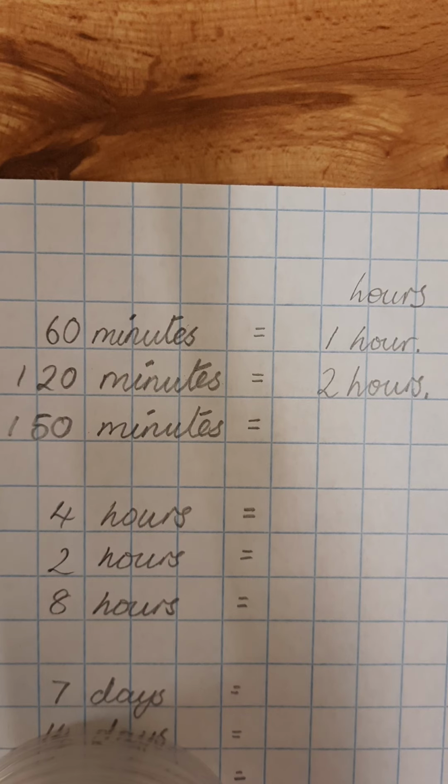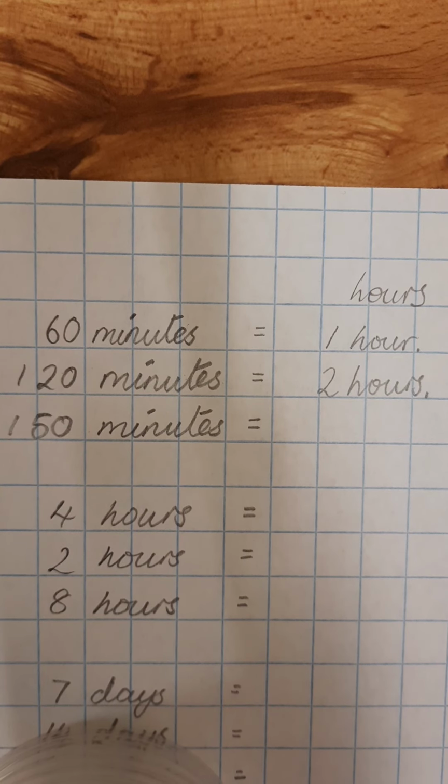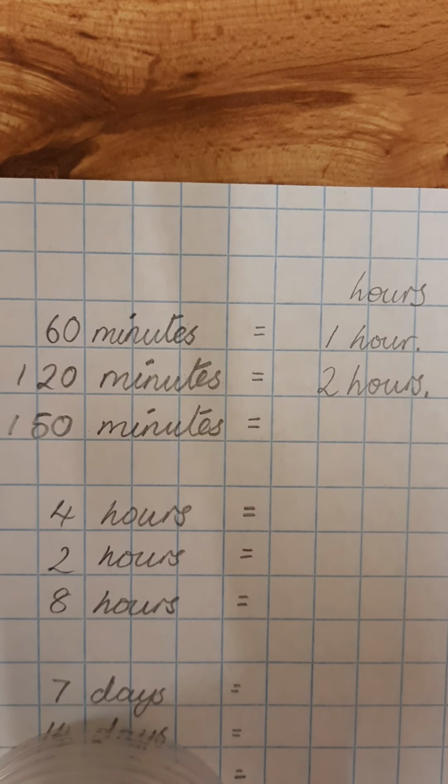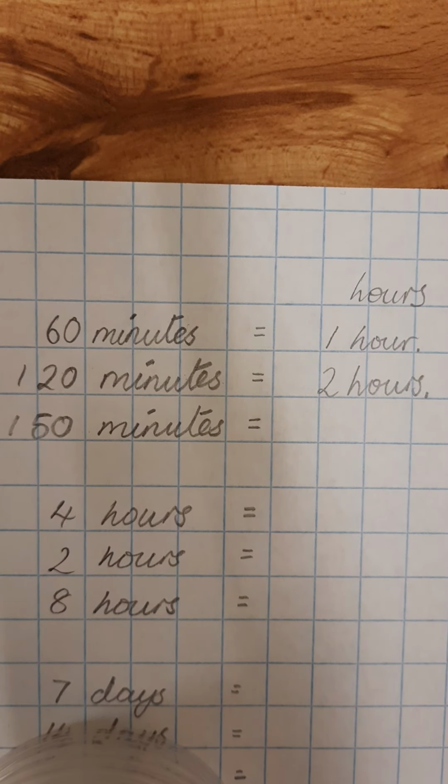Or you could use a number line, as I showed in one of the videos, and you'll be able to do jumps of 60 and see how many are remaining when you find that difference. So if you want to use one of those different methods in order to find that out, have a go now, press pause.